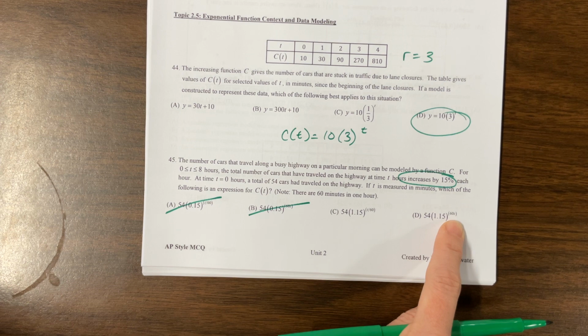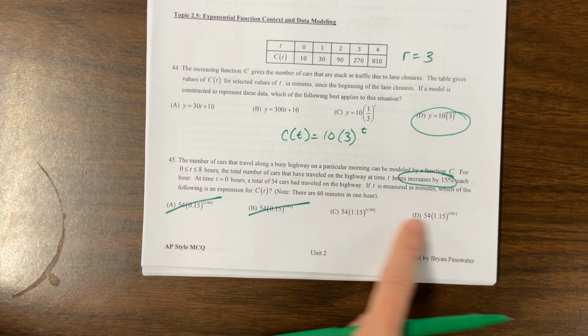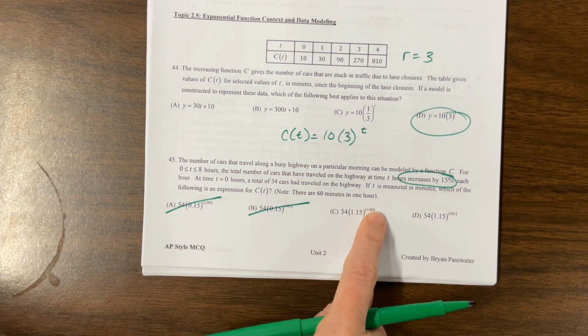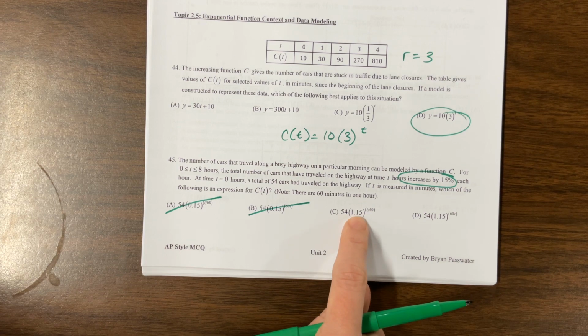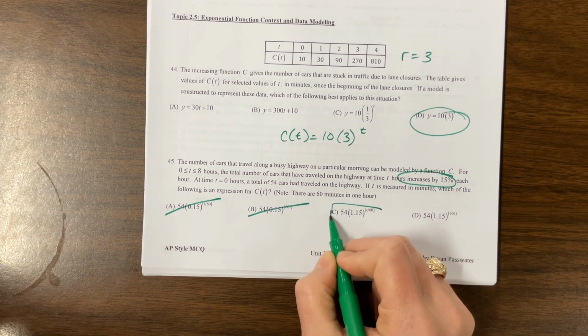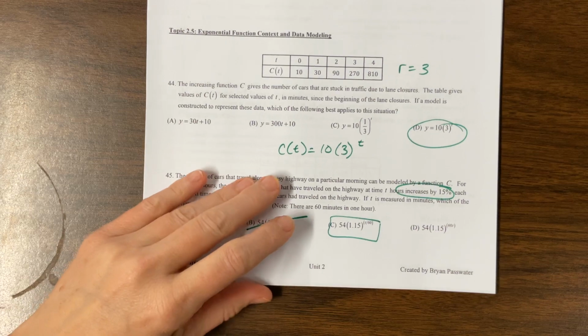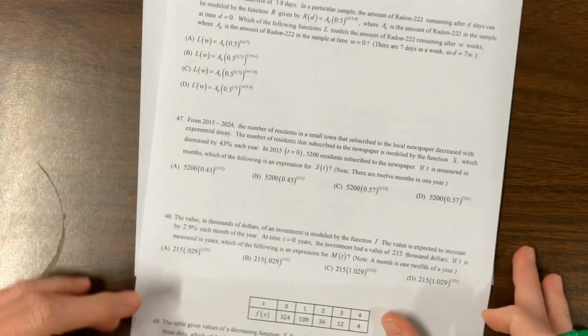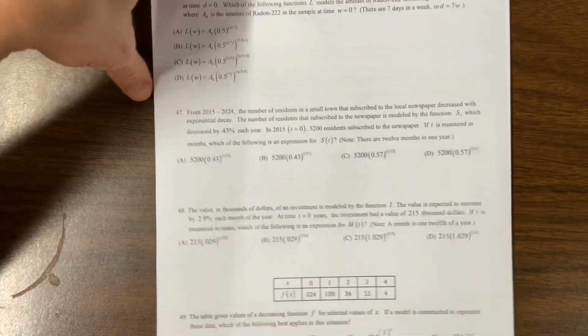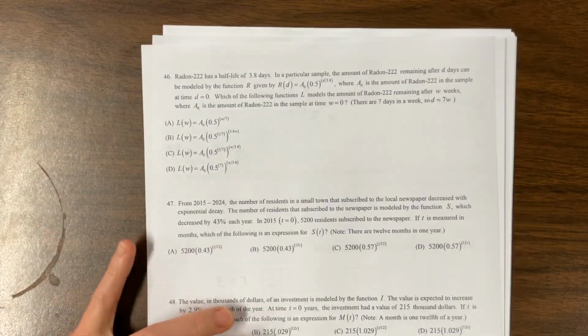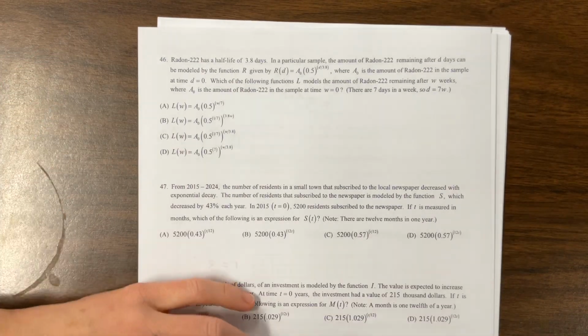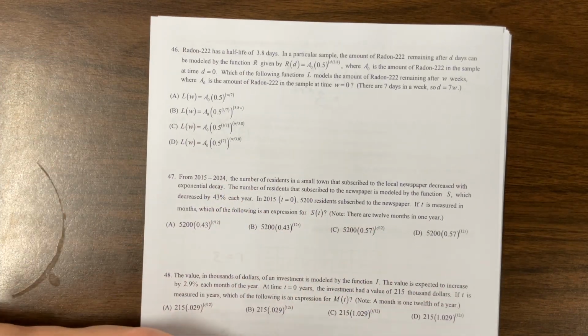Yeah, if t is measured in minutes. Oh, no. The t is measured in minutes. So the number of minutes divided by 60 is how many hours, because we're increasing by that much per hour. Okay, so those slowed me down a tiny bit, but there you go. Oh, fun. My favorite, you guys, is trig. Have I said that yet? Point being, these are fine. I just don't love them.